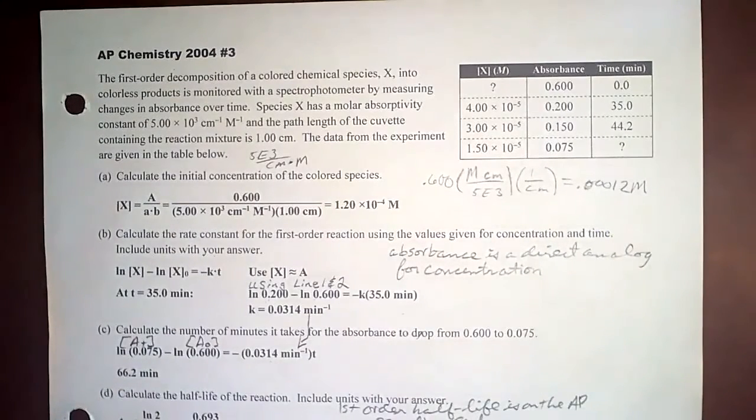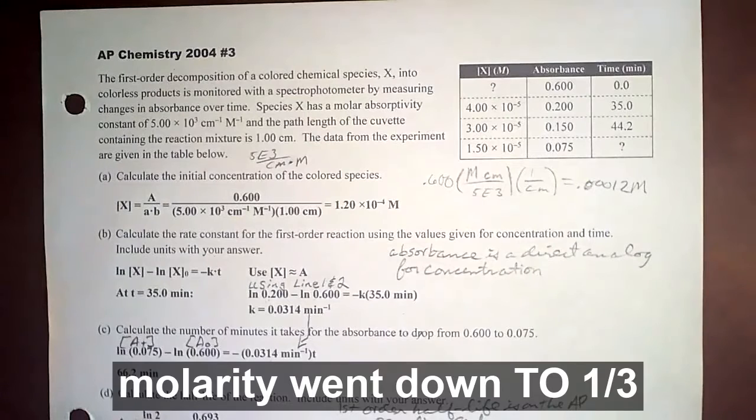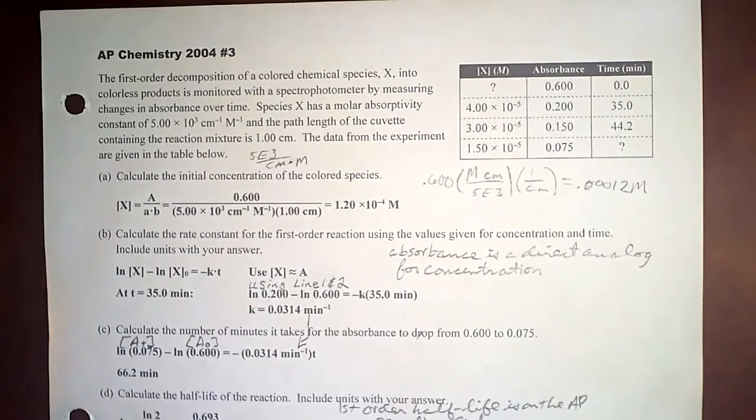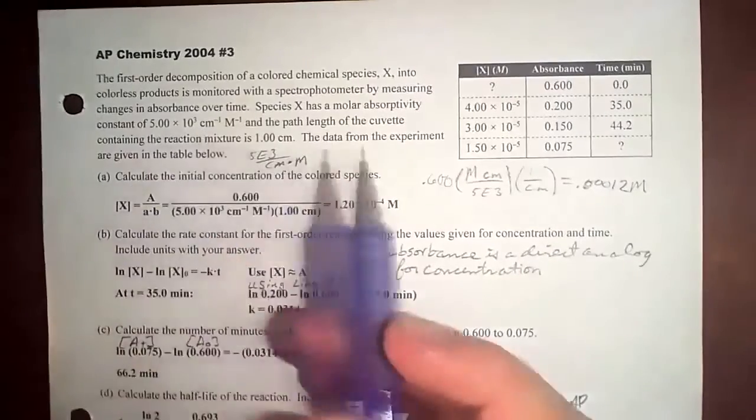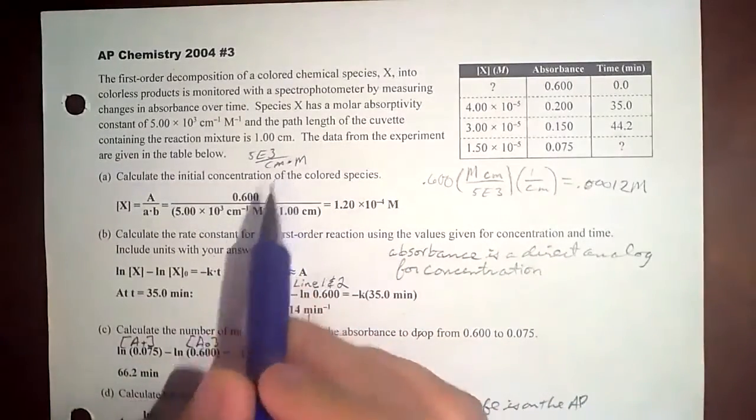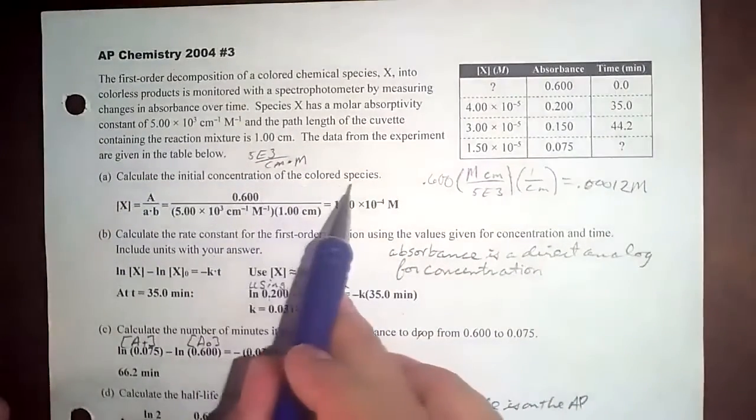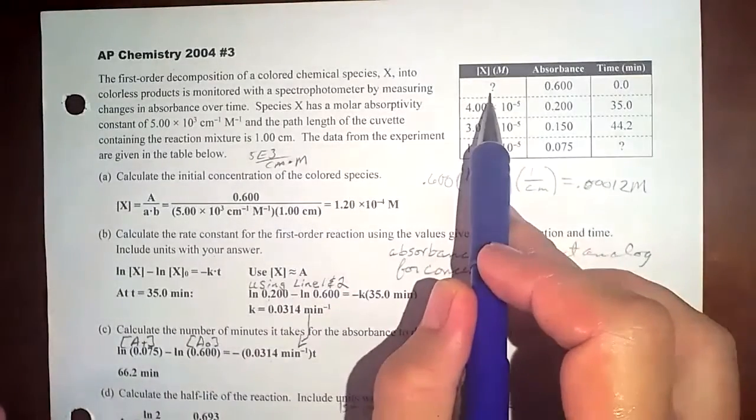If the absorbance reduces to 1/3, that's because the molarity went down by 1/3. It also has a constant here of absorbance. The amount of absorbance will depend on that individual chemical. And so for this chemical X, we have a constant right here, which I've rewritten as this. So calculate the initial concentration of the colored species. Well, initial, right? What's the concentration?